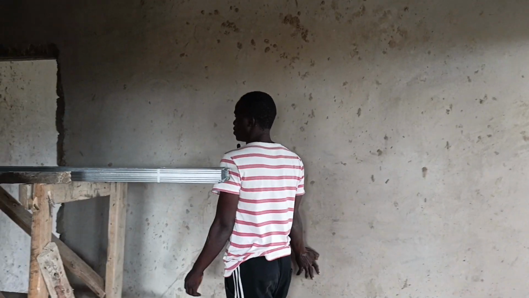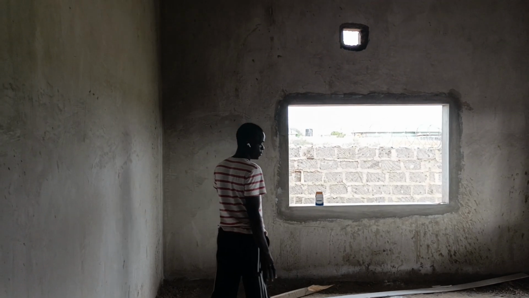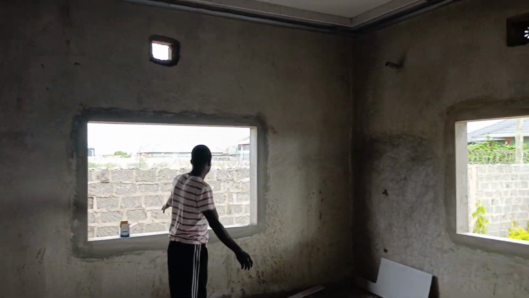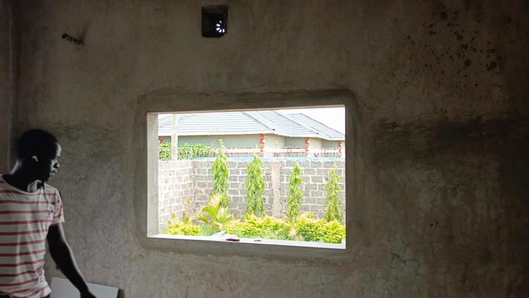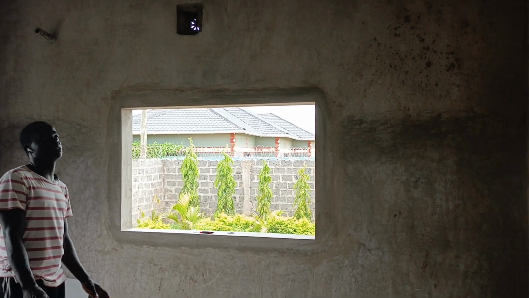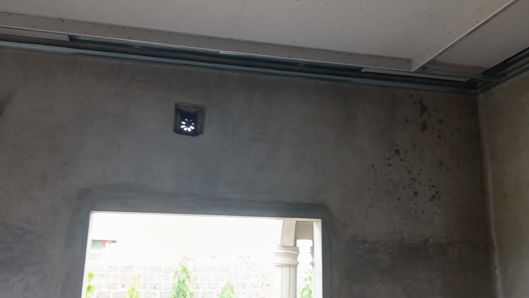Sorry for the interruption. This is the door that leads us towards the first bedroom. This is our first bedroom. As you can see, it has two windows. The first one is there, and the second one is just over there. The good thing with this project is that we decided to go with big windows so as to have maximum light here.